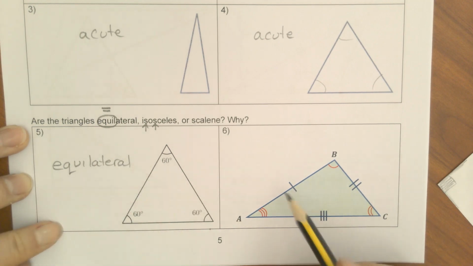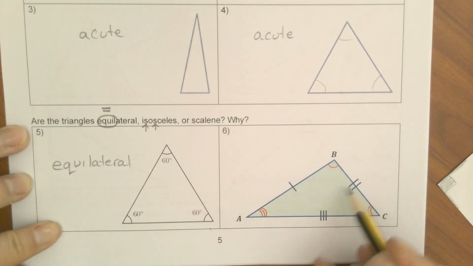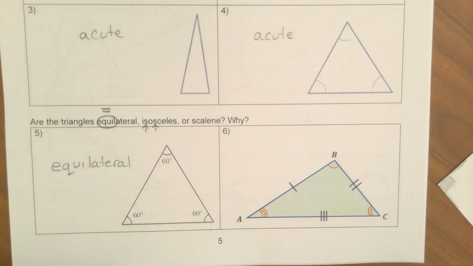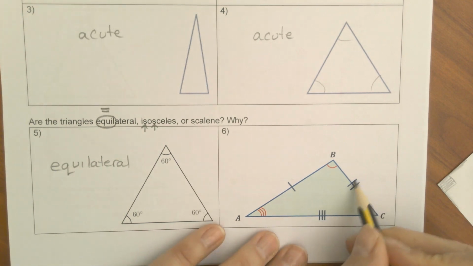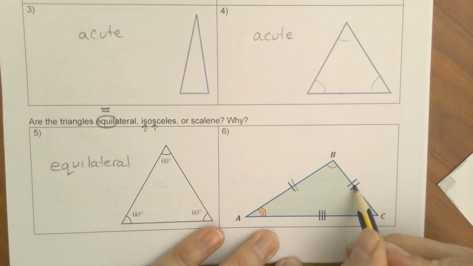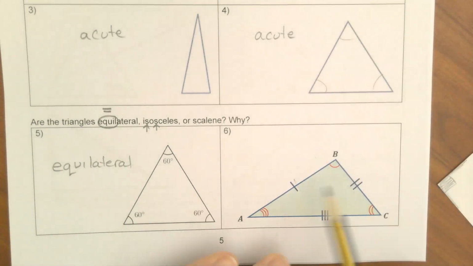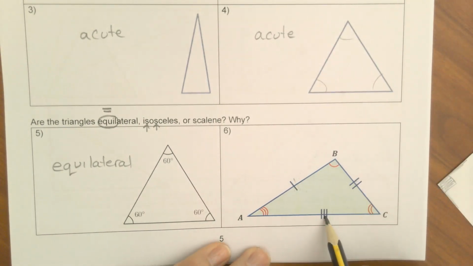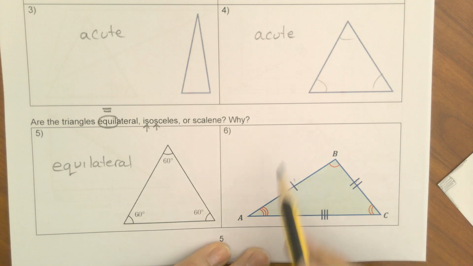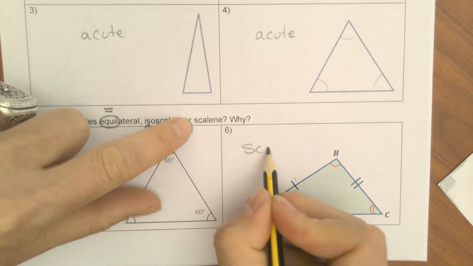Here, let's see, this one is different. This has one line, 1, 2, 3. That means all these sides are different sizes. If I put two lines here and two lines here, that would mean they're the same size. But because they all have different numbers of lines on them, it means they're all different. So if everything's different, it's called scalene.